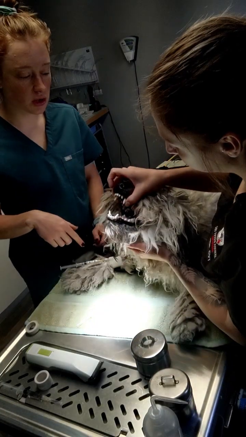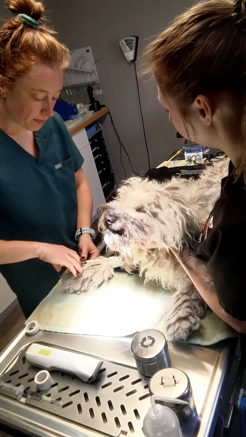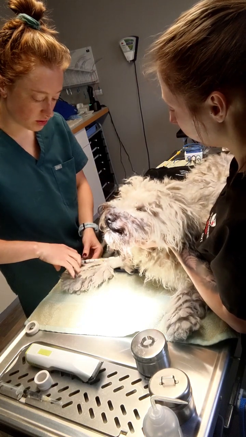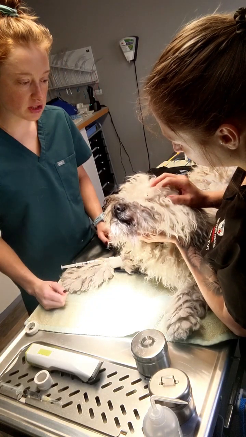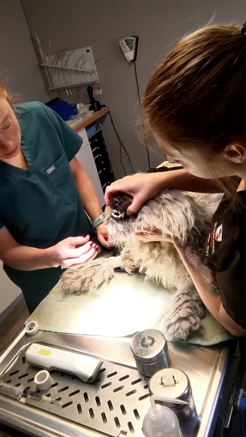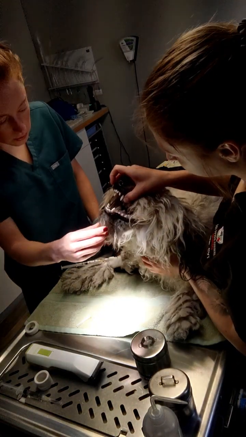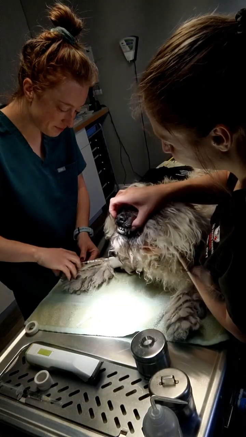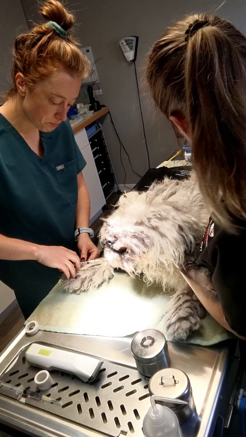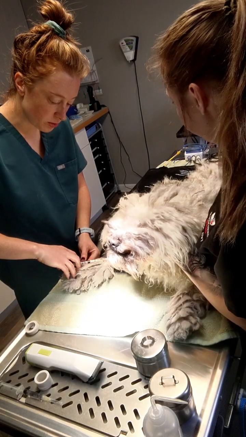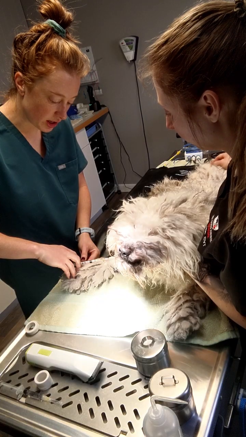So we're looking at jaw tone, we're looking at palpebral reflex, because we want to make sure that she is induced enough in order for us to be able to intubate and start anesthesia. Fighting back a little bit. So I'm going to do about another mil slowly and check again.